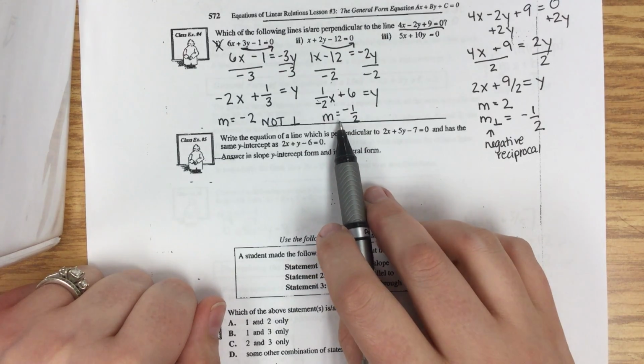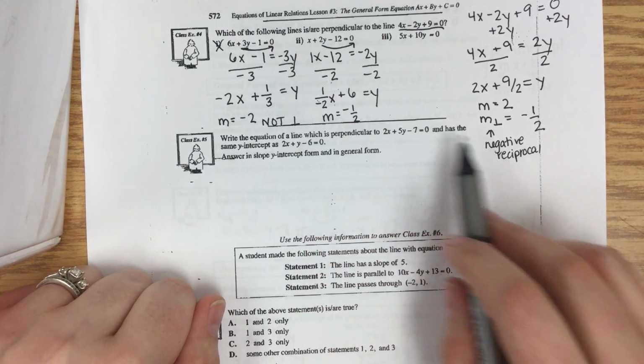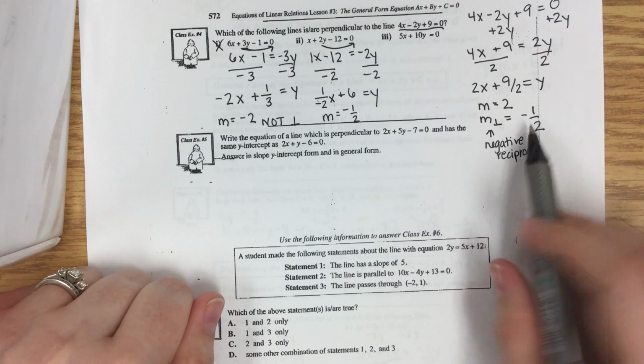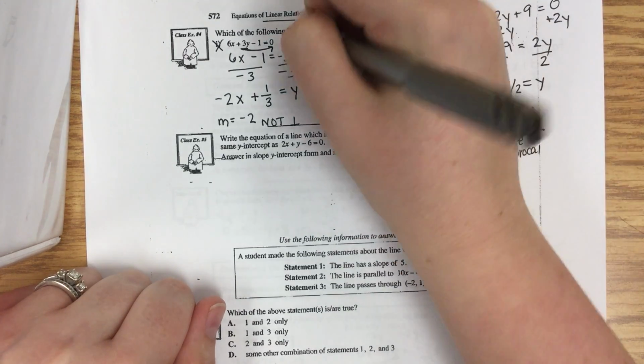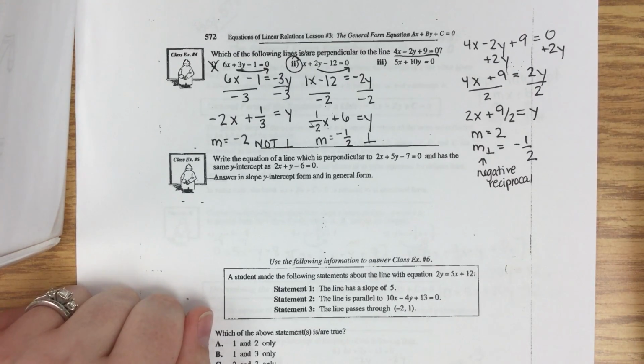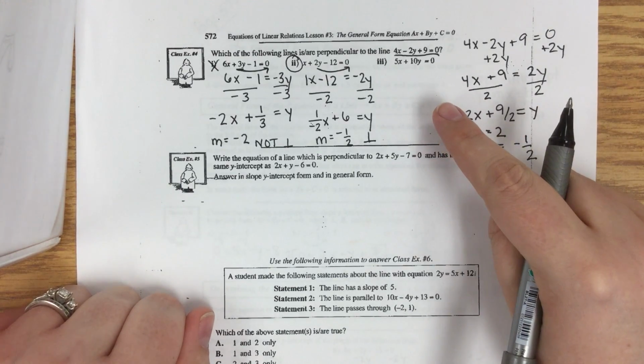So this slope is negative 1/2. The slope of the line that was supposed to be perpendicular was negative 1/2. So in fact, this one is perpendicular. At least number 2 is perpendicular. I have to check number 3.